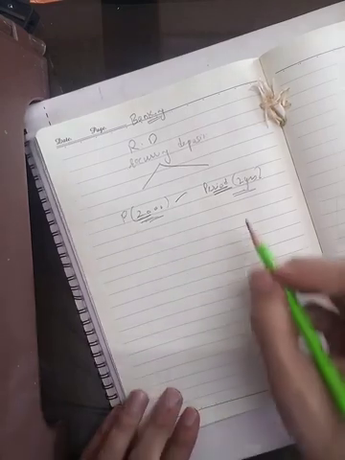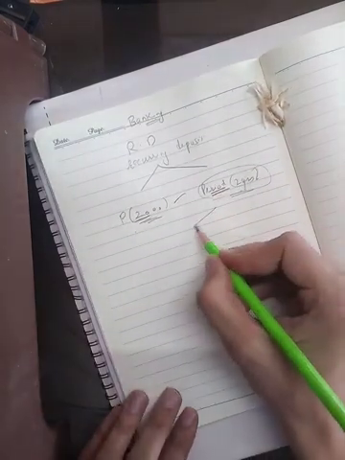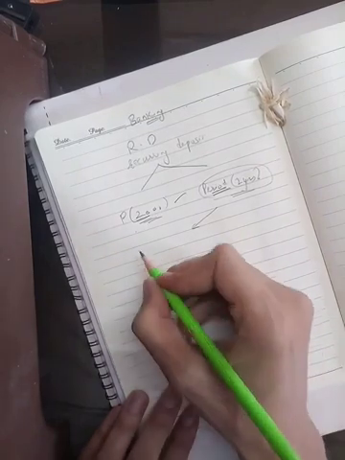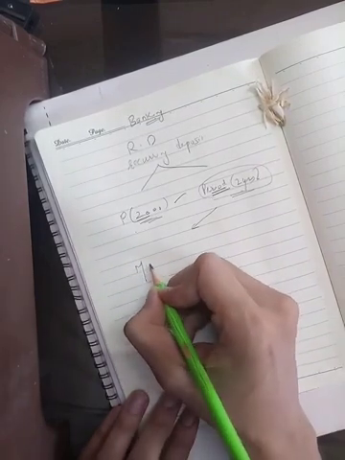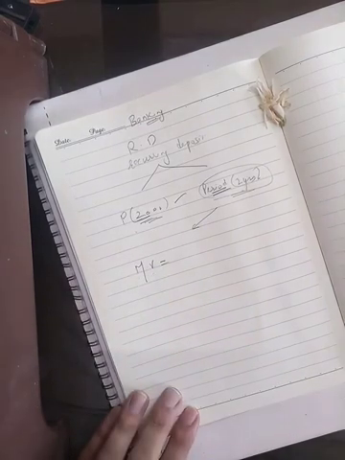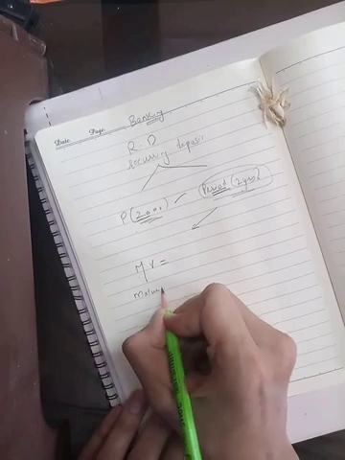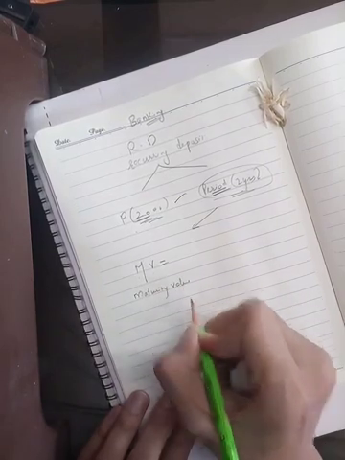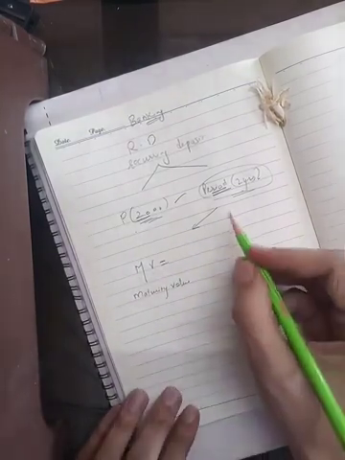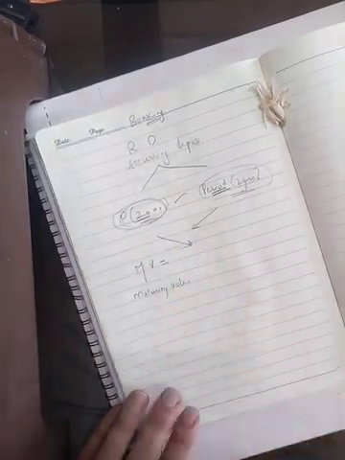Now, obviously, when this period ends, what will happen in RD is you will get something called maturity value in your hand. What is maturity value? Obviously, whatever principal you deposited, you will get that back.